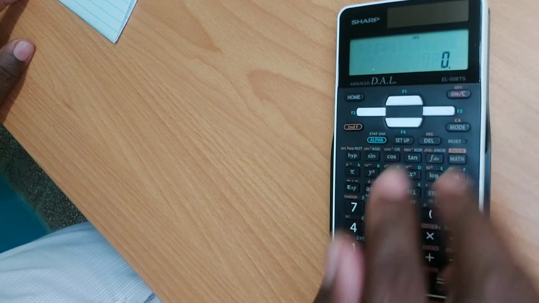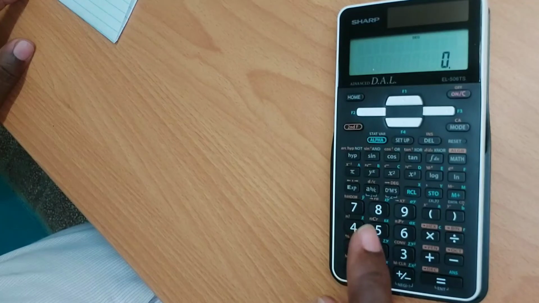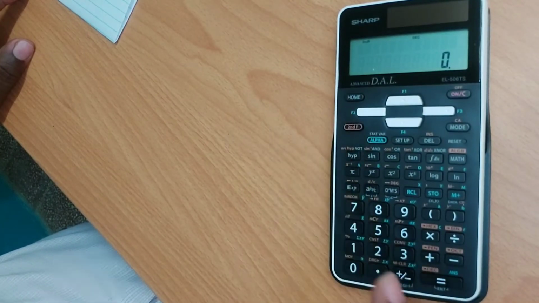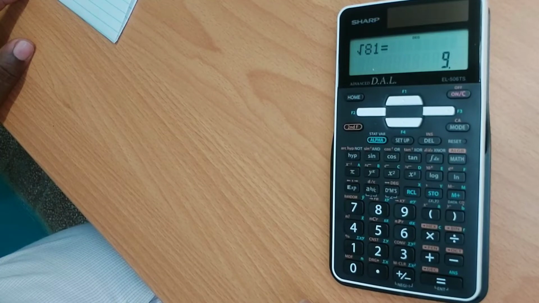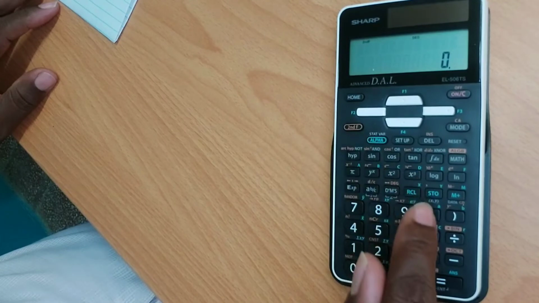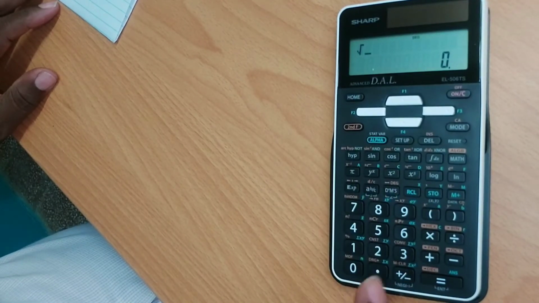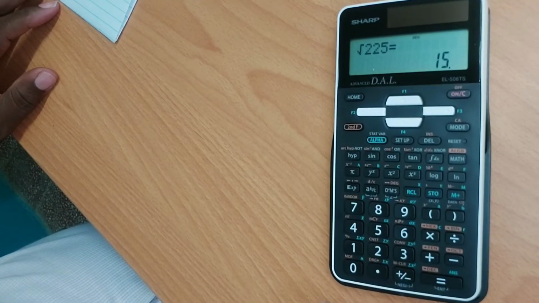Using the square root function, if I wanted to find the square root of 81, I would input second function, square root, 81 equals. So the square root of 81 is 9. If I wanted to find the square root of 225, second function, square root, 225 equals. The square root of 225 is 15.